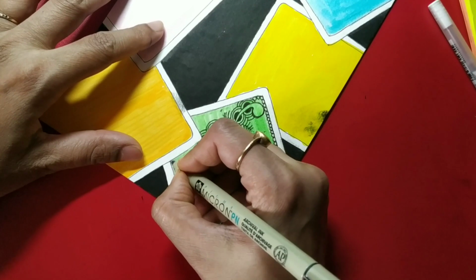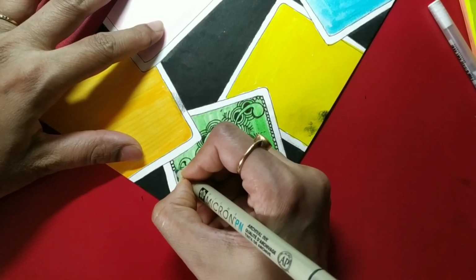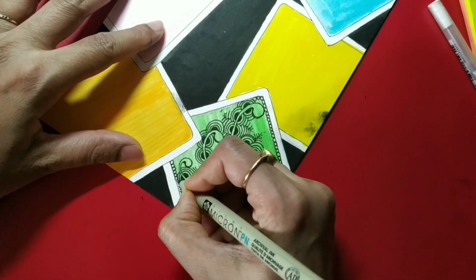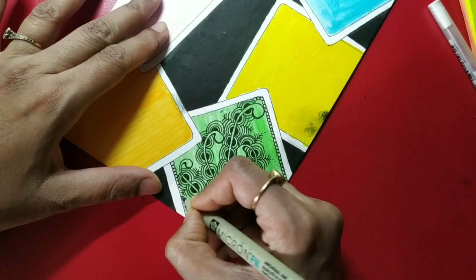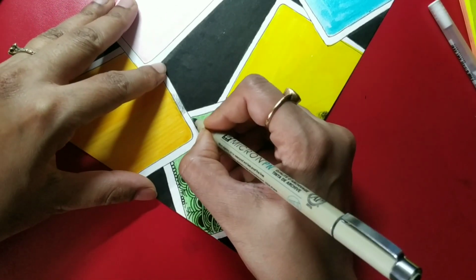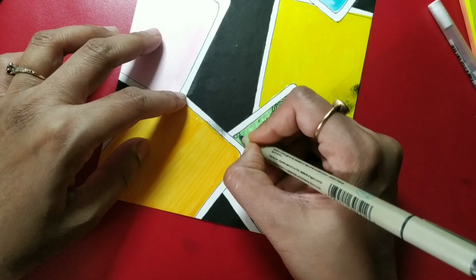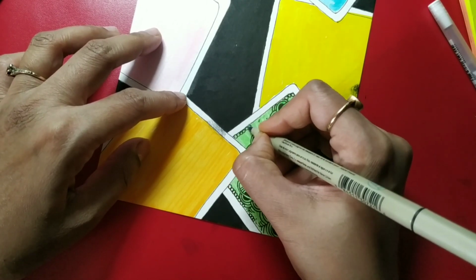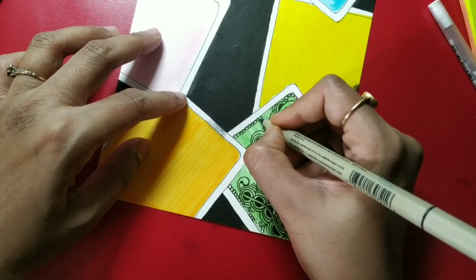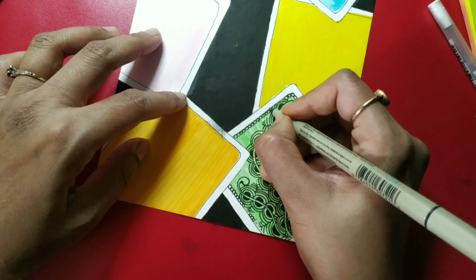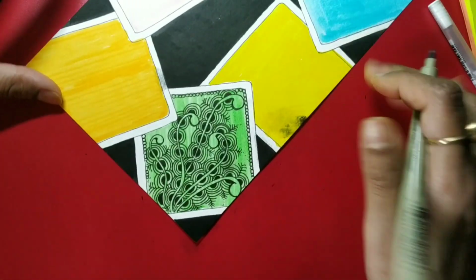Yeah, keeping it simple. We have a couple of them to draw. Some orbs here and there. Yes, so that's the first one.